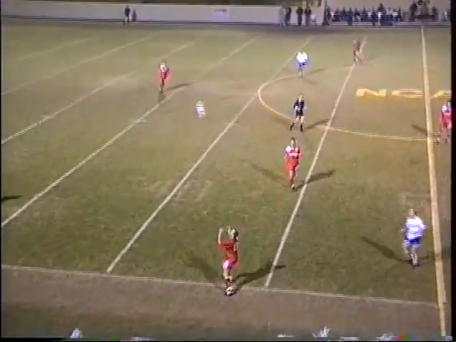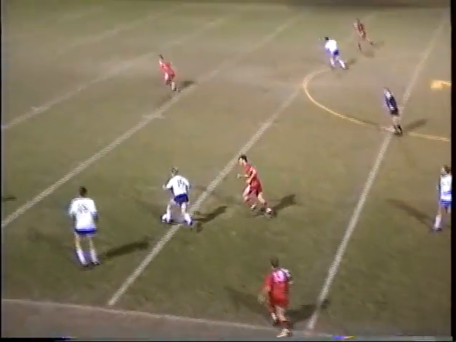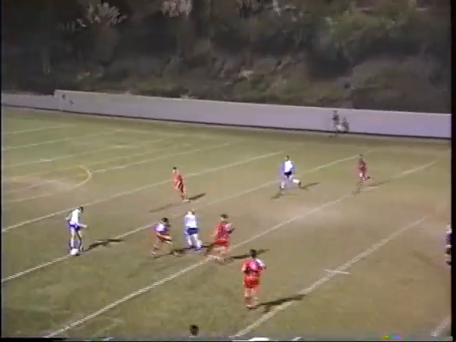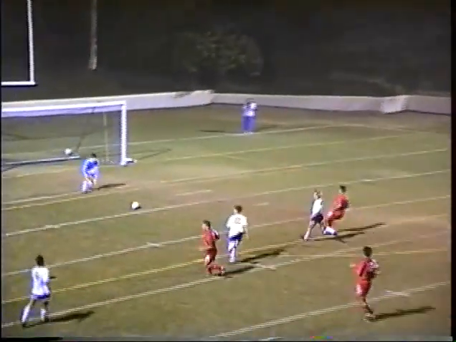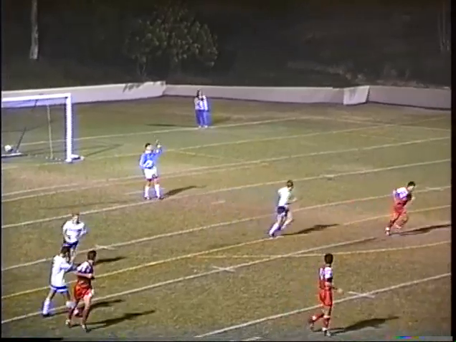Goad is from Tyler, Texas, went to Robert E. Lee High School. And there is David Beal, the pass to Barry. And Barry can't capitalize on it.